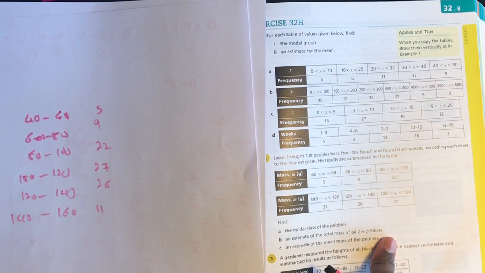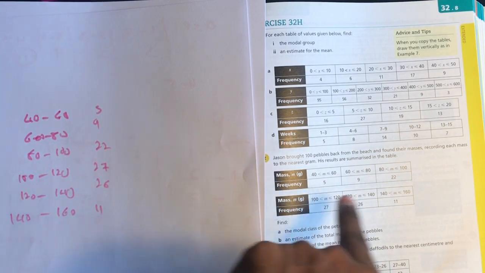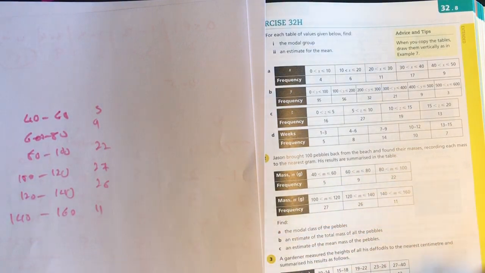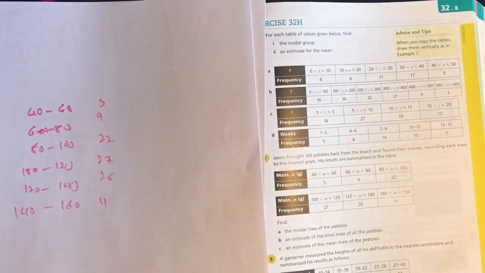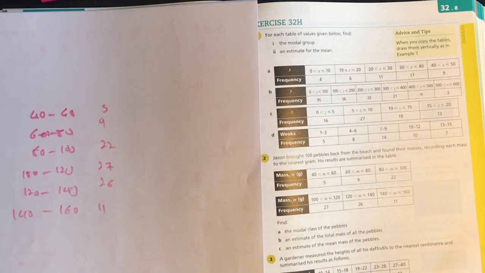So to estimate the total mass, or actually this question, how you can do it, you find the running frequency and then you just times it by 100, then you can get the answer already. Never mind, I think question B I can do for you in a while. How do we do question B?